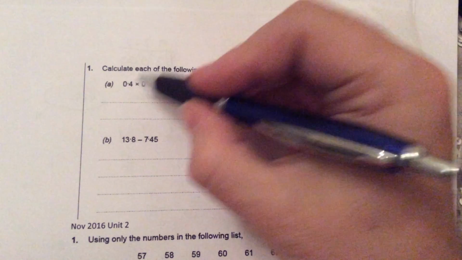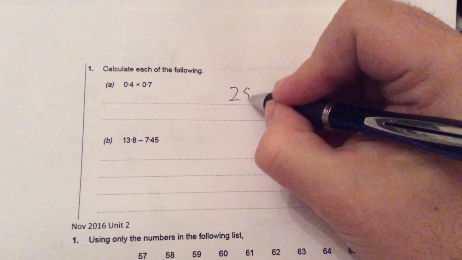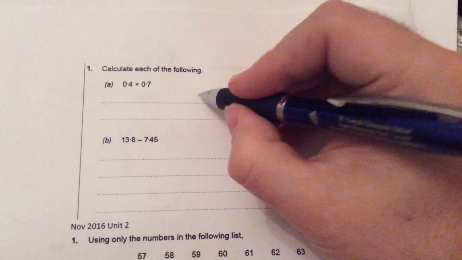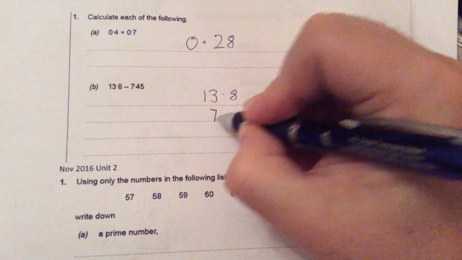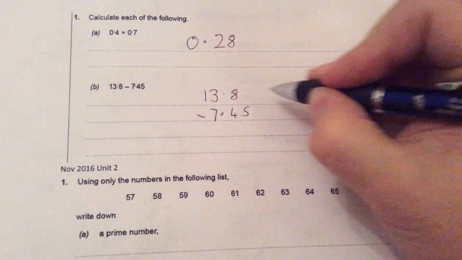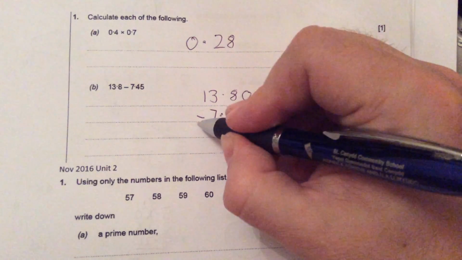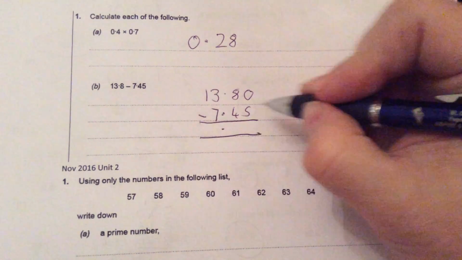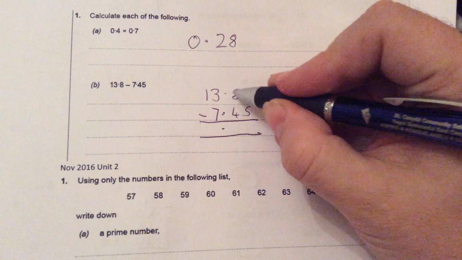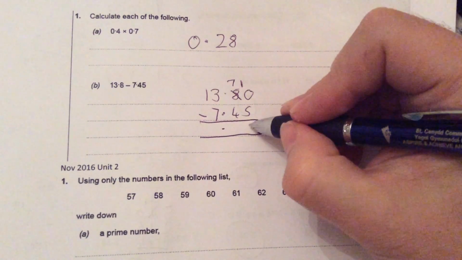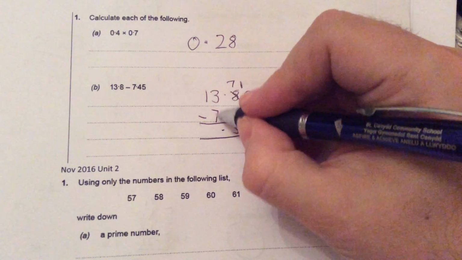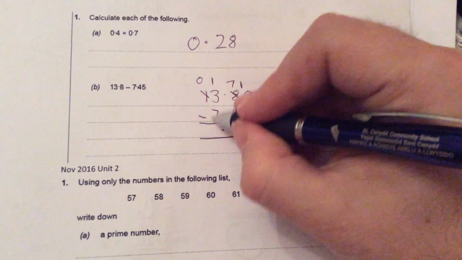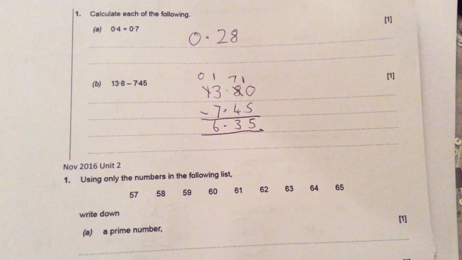Multiplying decimals like earlier, 4 7s are 28, and then because there are 2 numbers after the decimal point, it's 0.28. 13.8 take away 7.45, like earlier, line up the decimal point. There's a number missing, so it becomes 13.80. 0 take away 5 you can't do, so I need to borrow 1. 10 take away 5 is 5, 7 take away 4 is 3, 3 take away 7 you can't do, so I borrow 1. 13 take away 7 is 6.